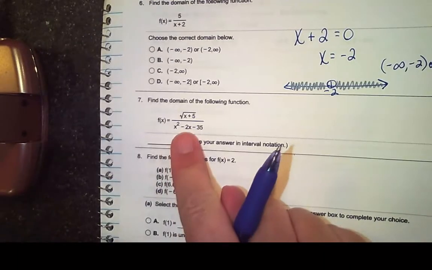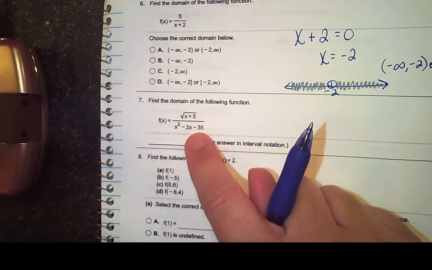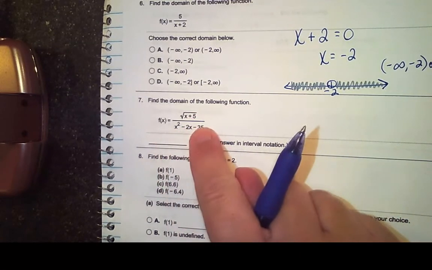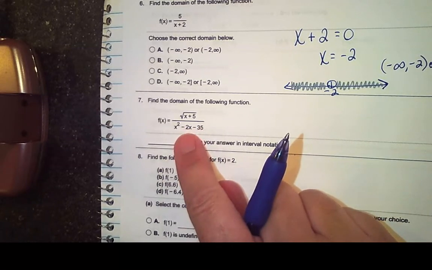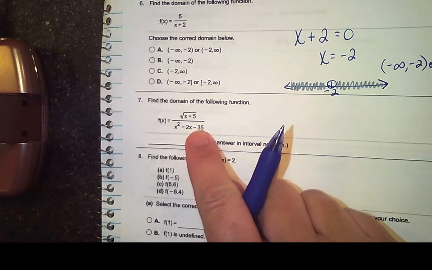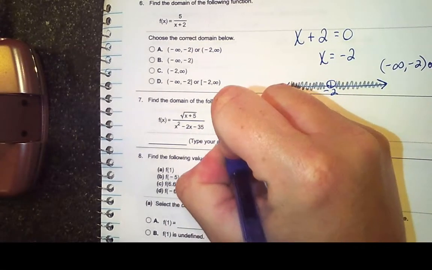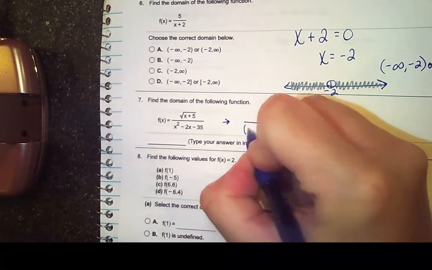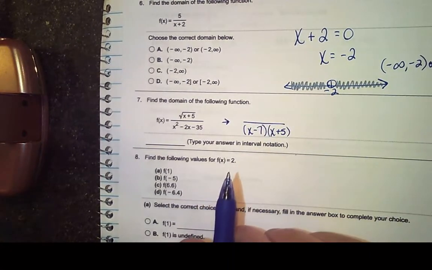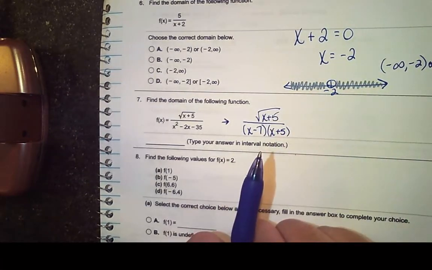All right, this one is very tricky because I've got even roots and I have variables in denominators. So let's do the variables in denominators first. I need to factor this. So I need two numbers that multiply to negative 35 that add up to negative 2. So that's going to become x minus 7, x plus 5. And then what I have up here is the square root of x plus 5.